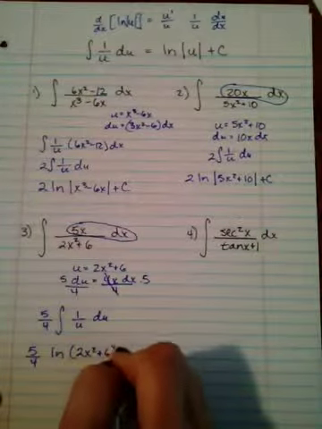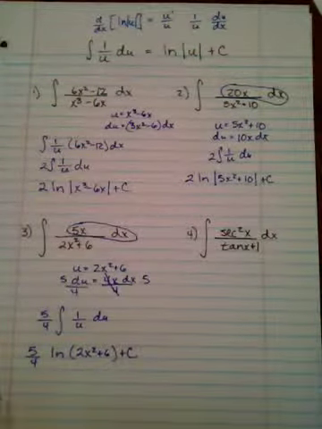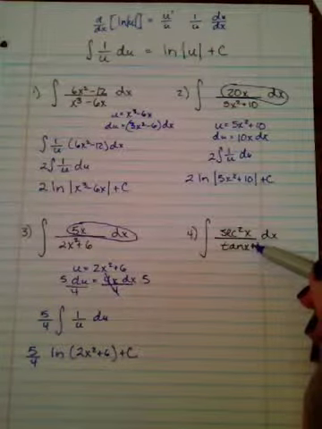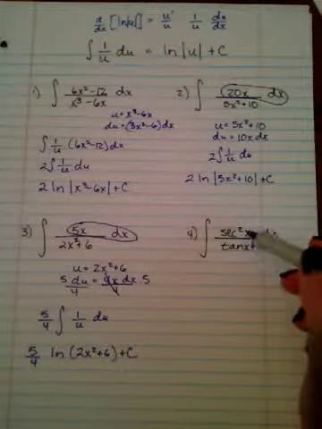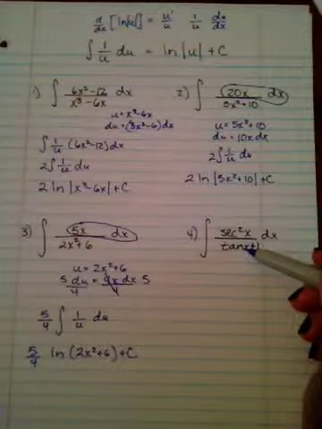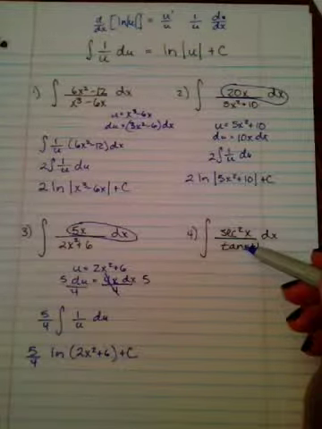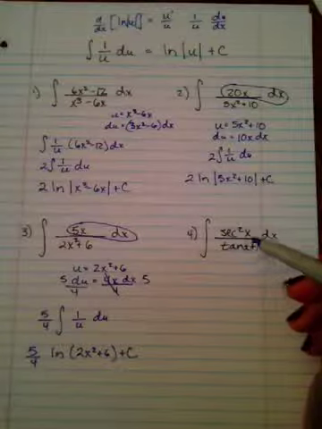Plus c. Okay, now trig functions. You're going to try the denominator, honestly. That's what you try when you have a fraction, but you're also looking to see, do I have a derivative over an original function? And yes, the derivative of tangent is secant squared.